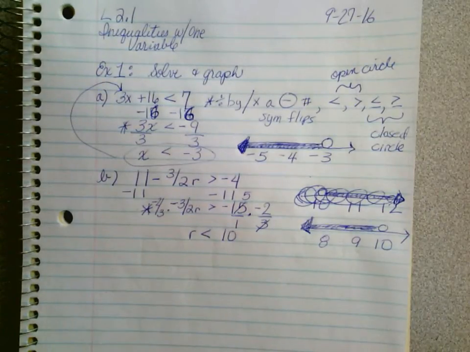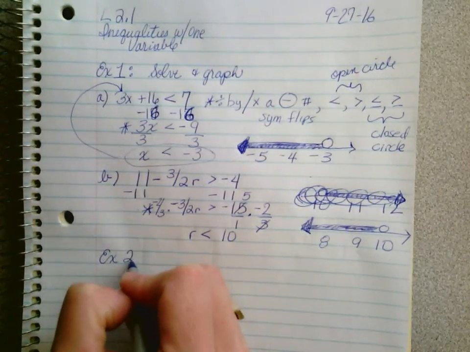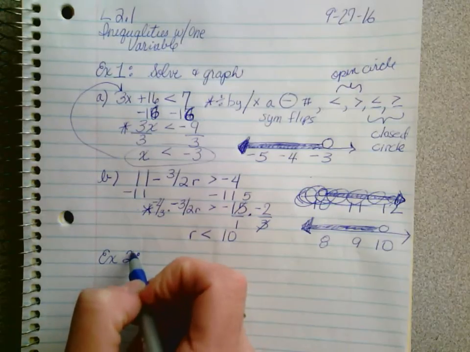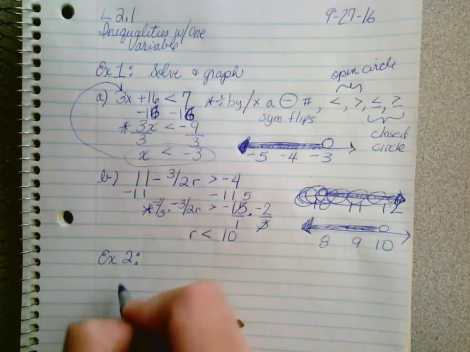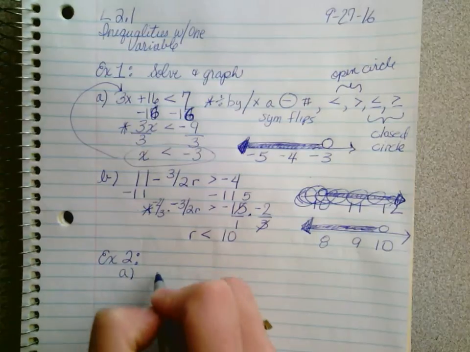All right. You are going to find no solutions, as well as all real numbers. You're going to find no solutions and all real numbers, and that's what example 2 introduces to us. A is going to be a no solution, and I'm going to show that to you here real quick.